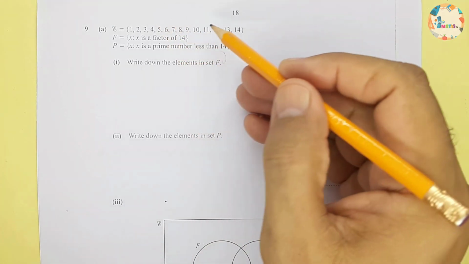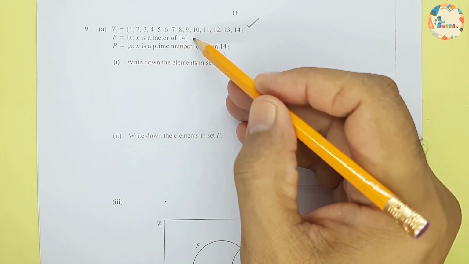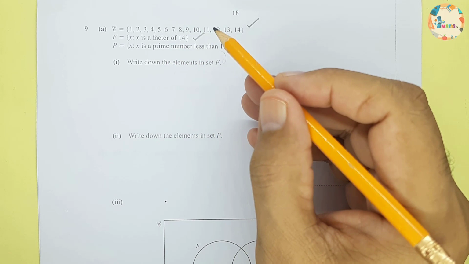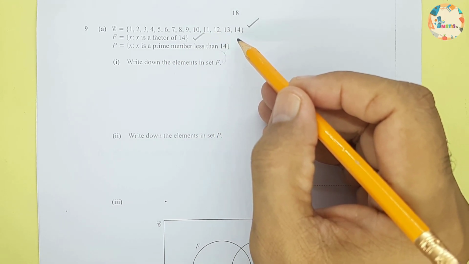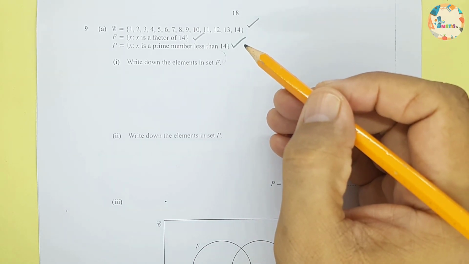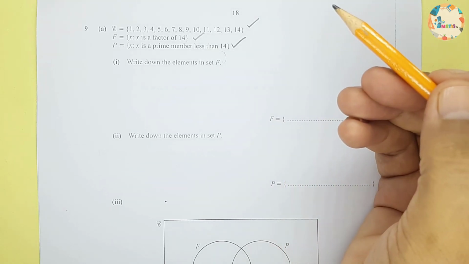Universal set E is provided, then F is the set of x such that x is a factor of 14. P is equal to the set of x such that x is a prime number less than 14. Write down the elements in set F.